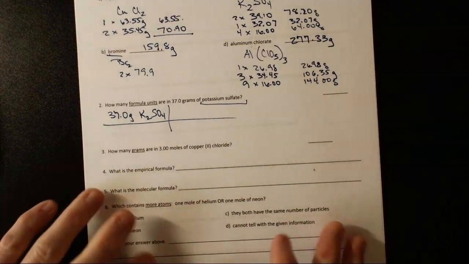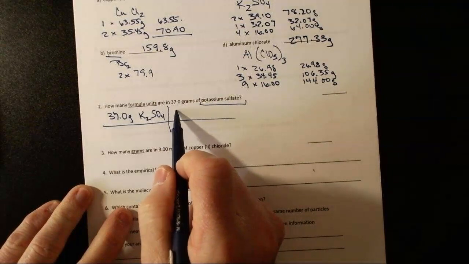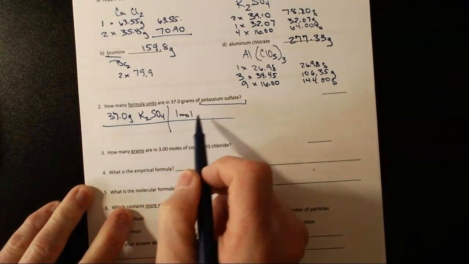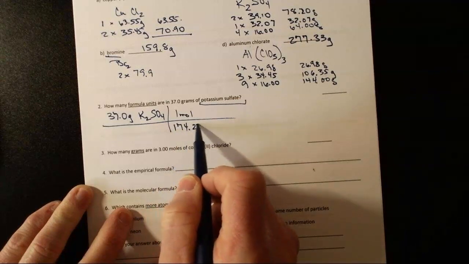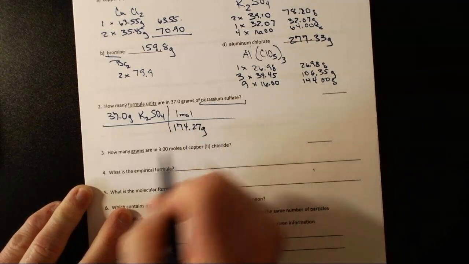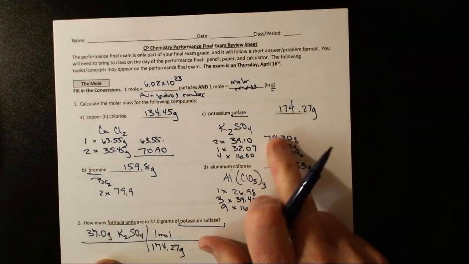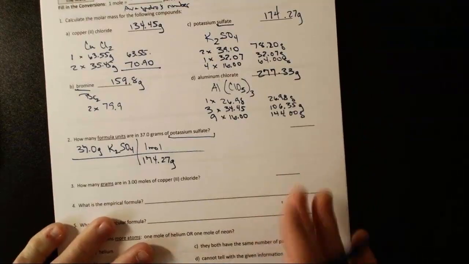I need the molar mass of potassium sulfate. So I'm going to put 1 mole up here of potassium sulfate, and then the molar mass of potassium sulfate is 174.27 grams. And I know that because I've already figured it out. That's what that was right there.